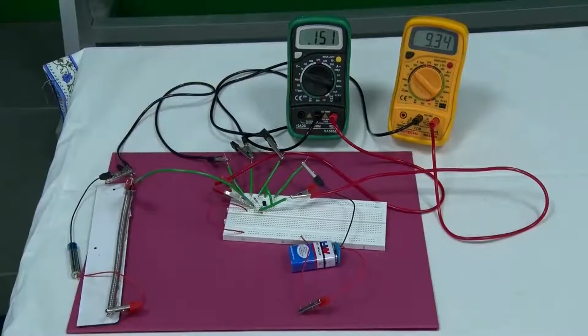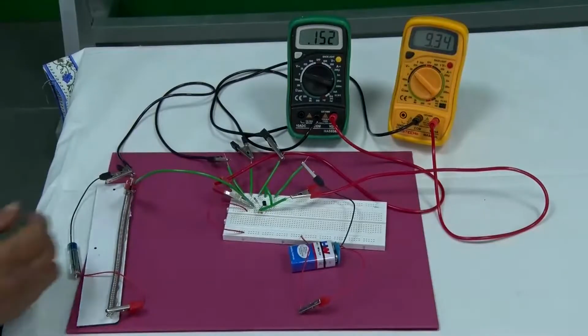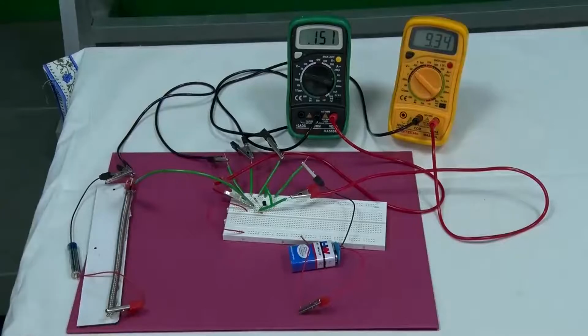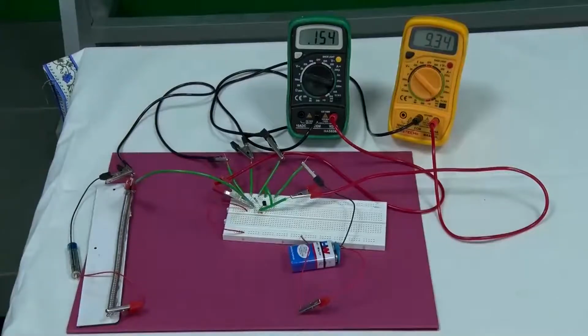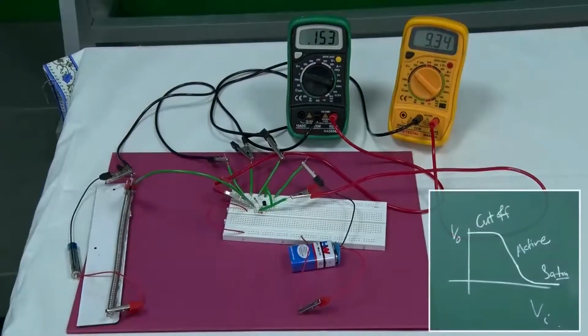You can see I have given some bias, approximately 0.15, 0.152 like that, and the output is still 9.34. It was 9.34 before this biasing, it is still 9.34 because it is in cutoff region.